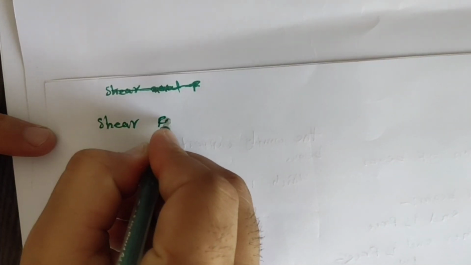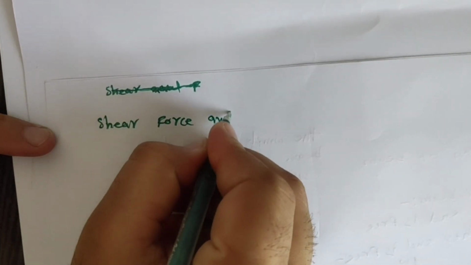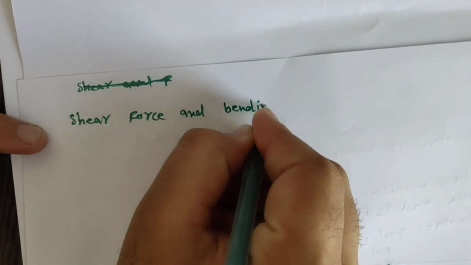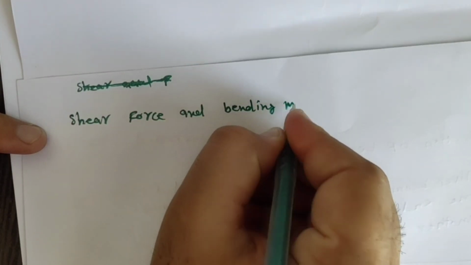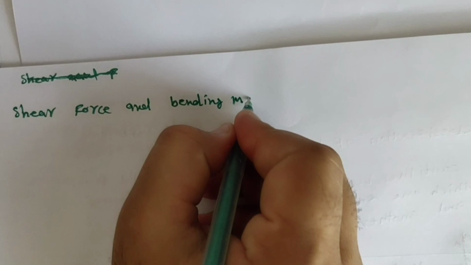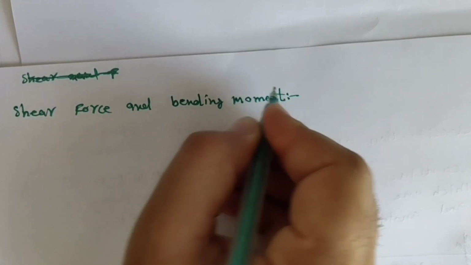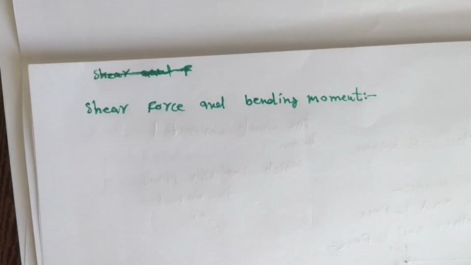Today I will discuss shear force and bending moment, and also the shear force and bending moment diagram of a simply supported beam where the load is acting at the center of the beam. Look at here first, shear force and bending moment.